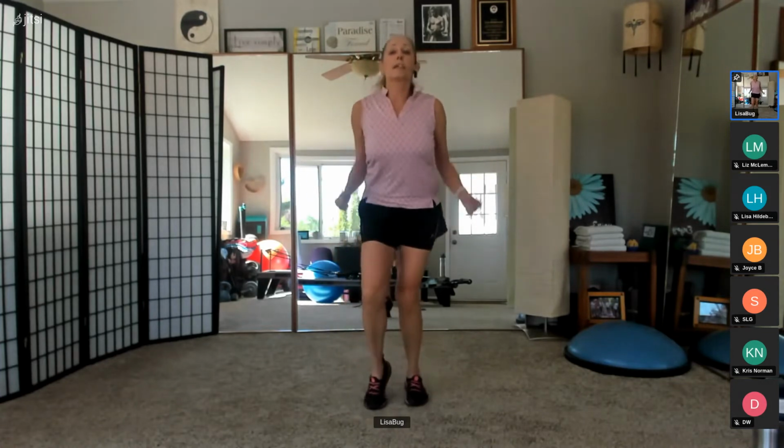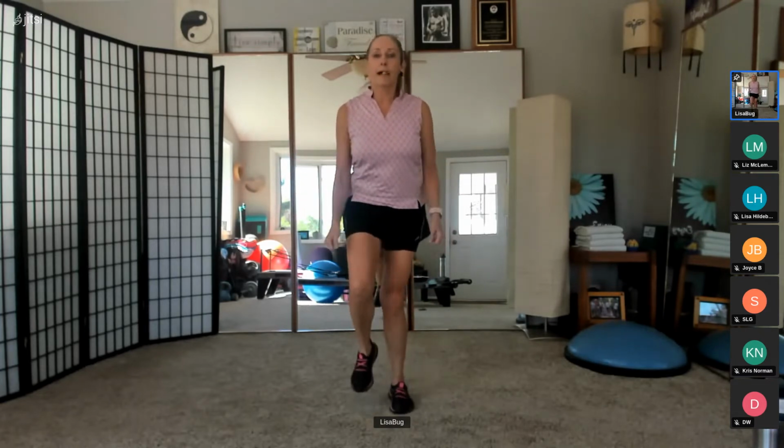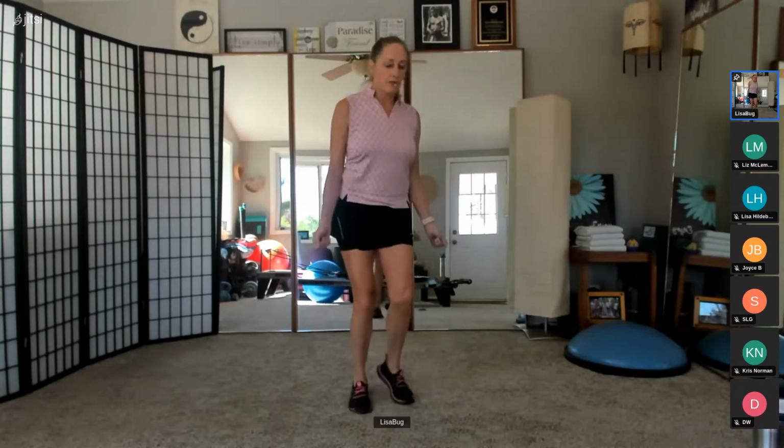Let's do 15 seconds here on your jump rope. Then we're going to reverse the circle of the arms. Nice job. 8, 7, 6, 5, 4, 3, 2, reverse the circle. Back, back, back, back. Keep those feet moving.